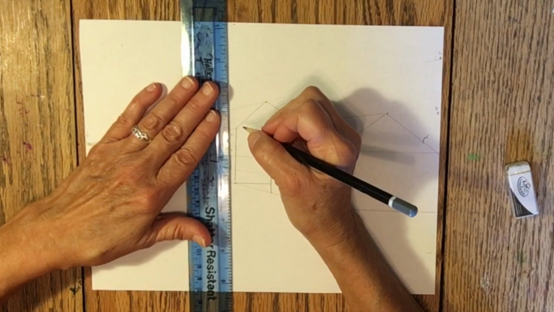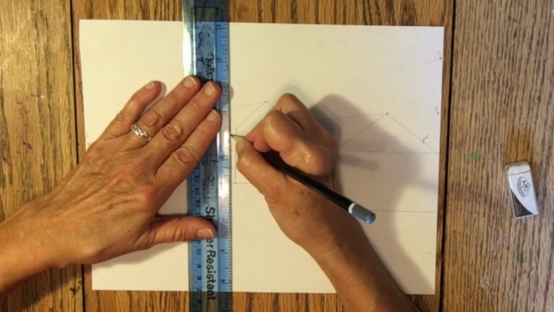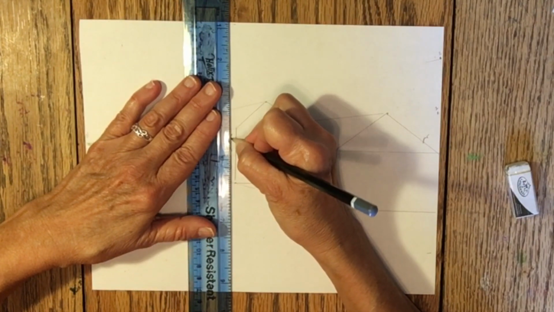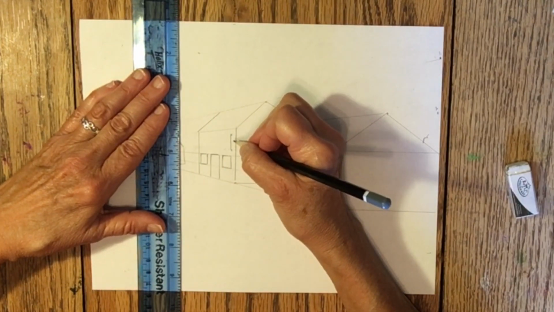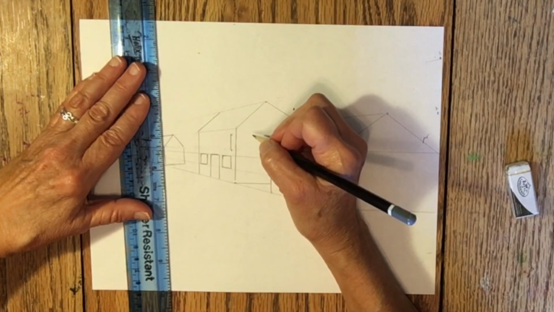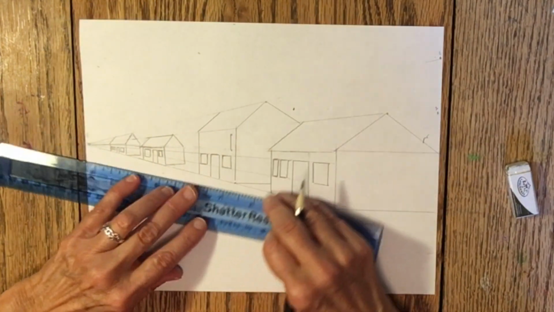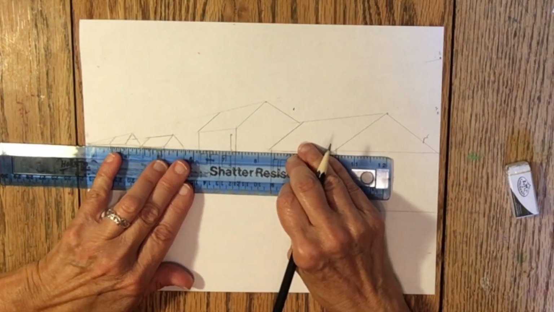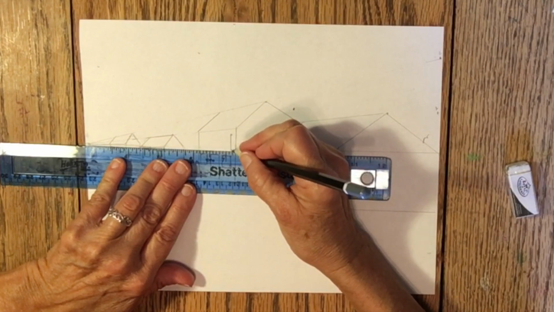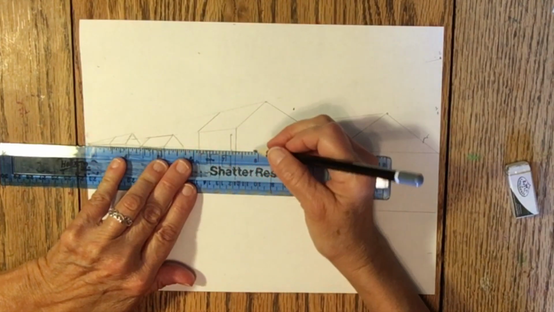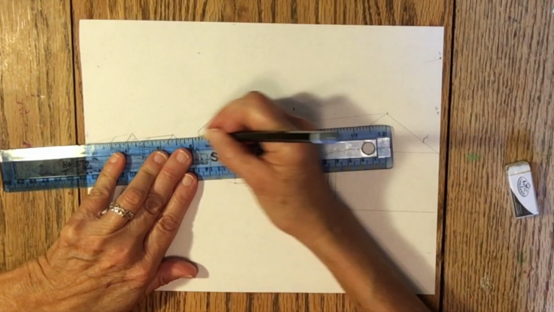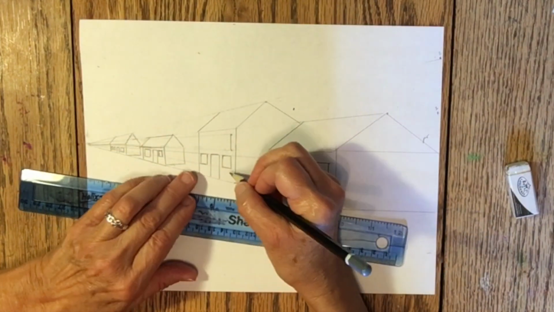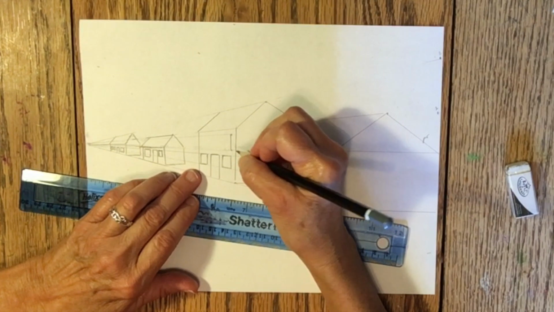And I need those marks because I can't tell with my ruler sometimes how far down I'm actually making it. All right, and then I can draw converging lines. And these same converging lines will help me with all the other windows in this house here.